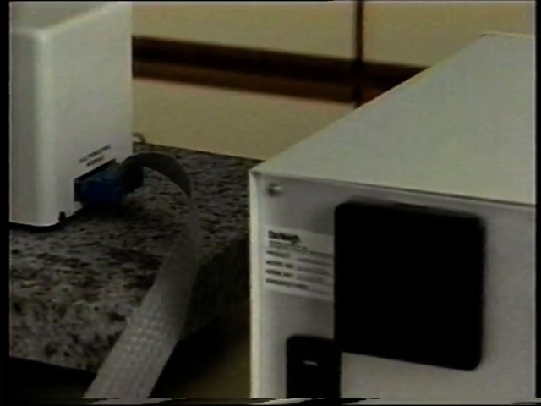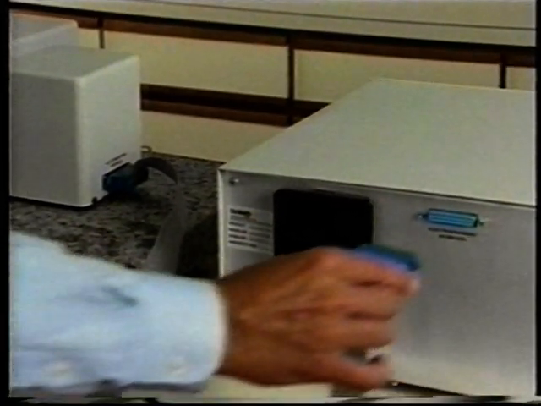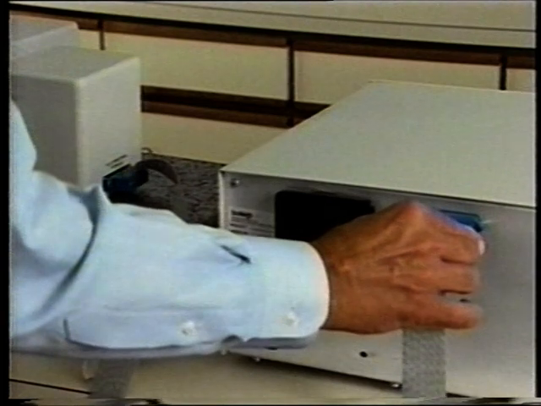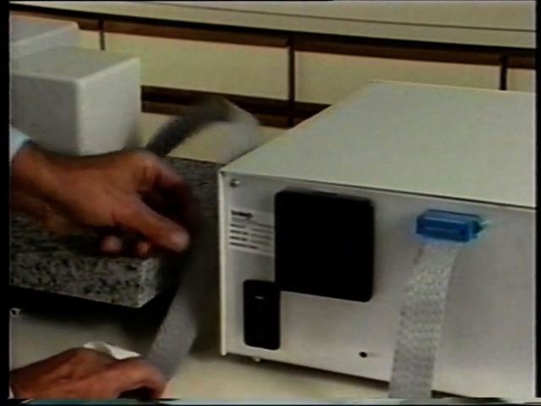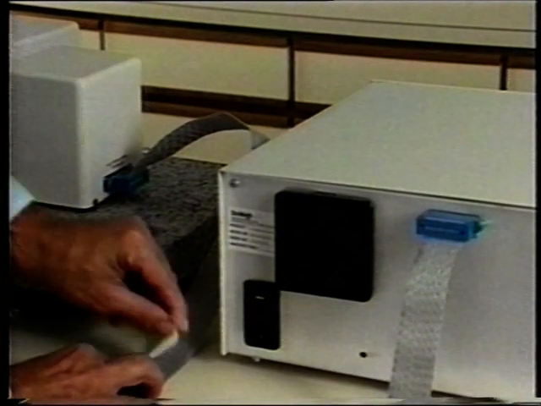Attach the STM scanning head to the control electronics pin connector located on the rear of the unit with the interconnect cable. Position the cable with a slight loop near the scanning head to absorb unwanted vibrations.